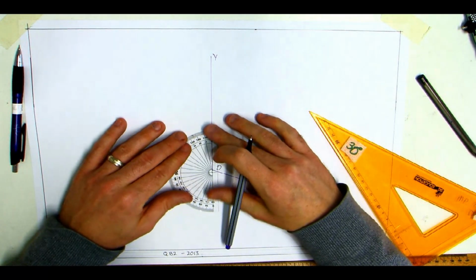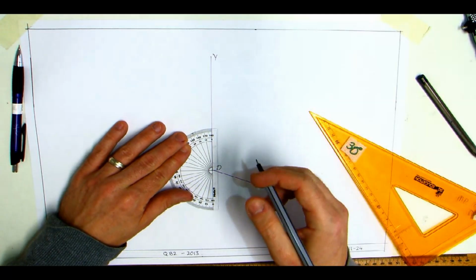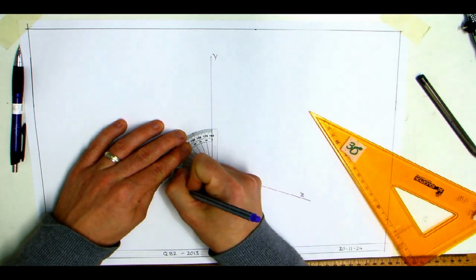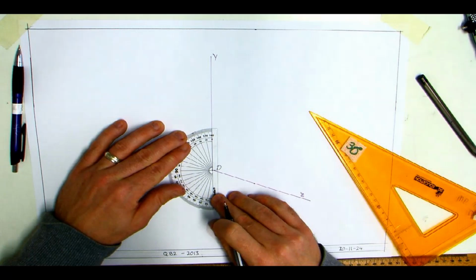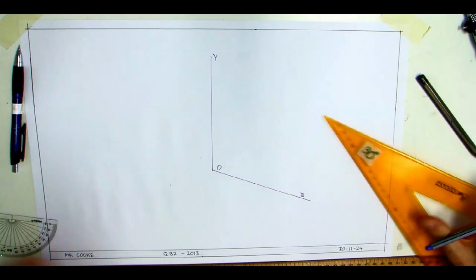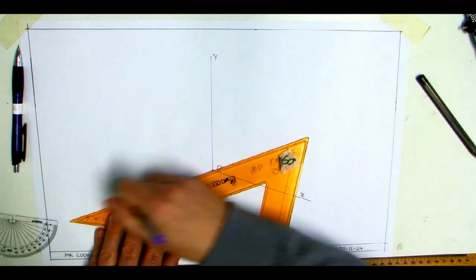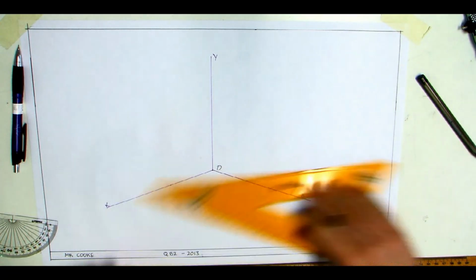We'll do the same in the opposite direction. Opening up the angle by 110 degrees. And this is labelled as our x-axis.